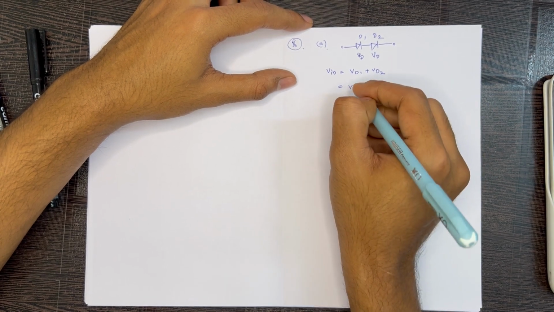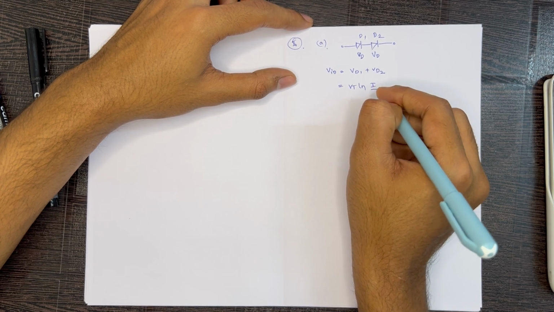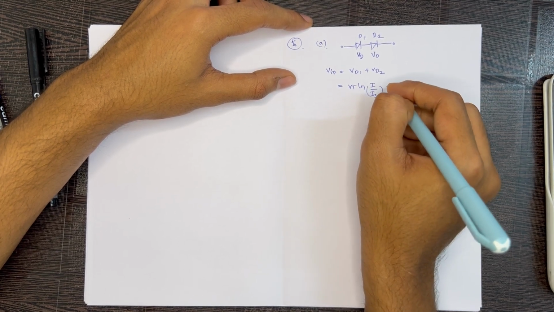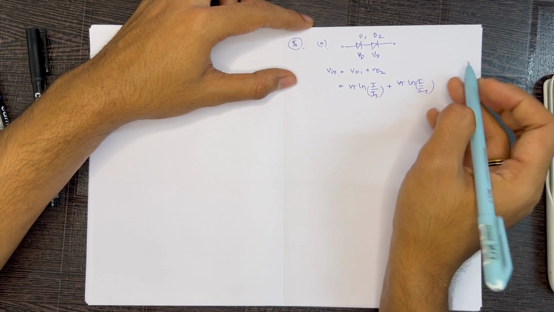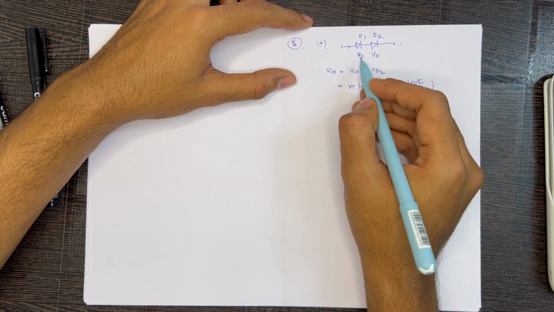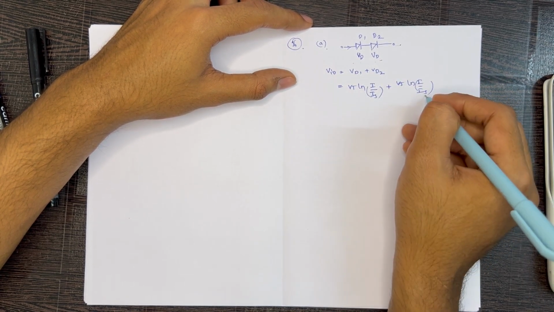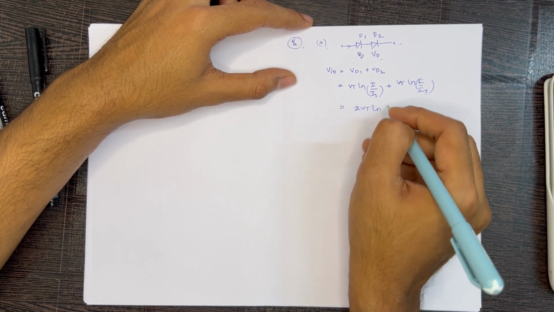VD is VT ln I by IS plus VT ln I by IS, because the same current flows through both and the two diodes are identical, so saturation currents will be the same. Simplifying that, we get 2 VT ln I by IS.